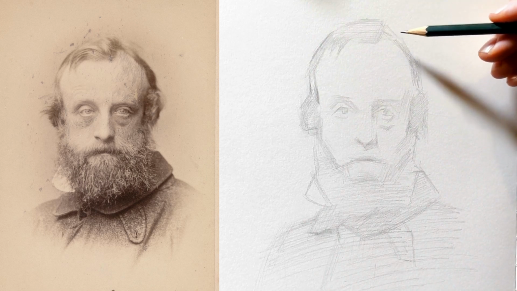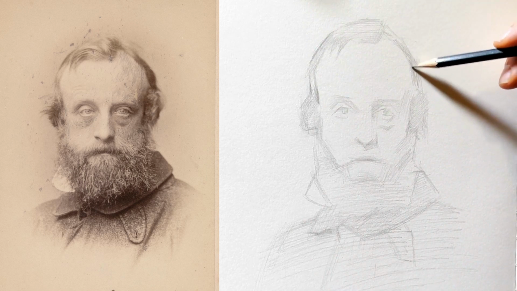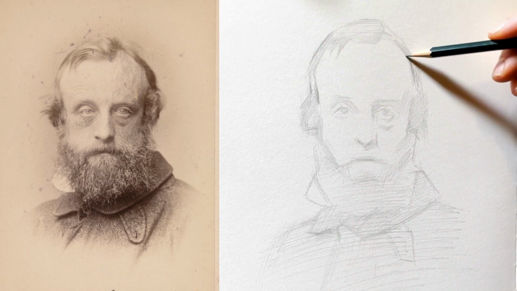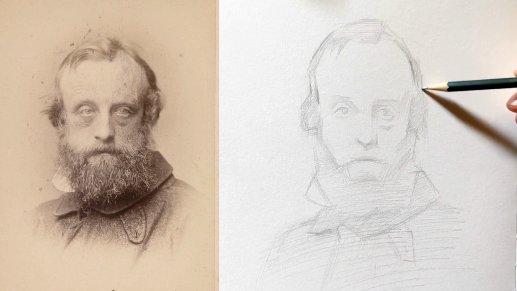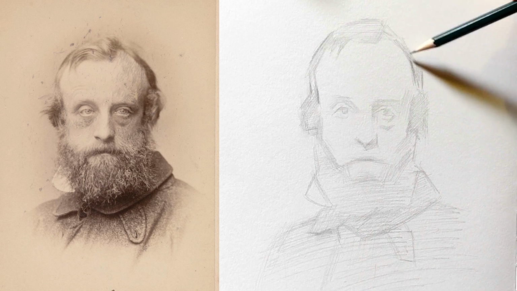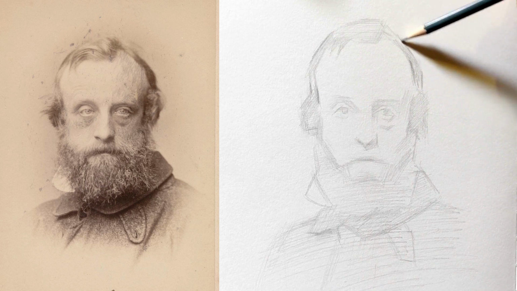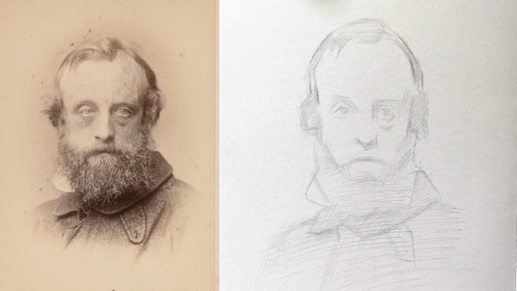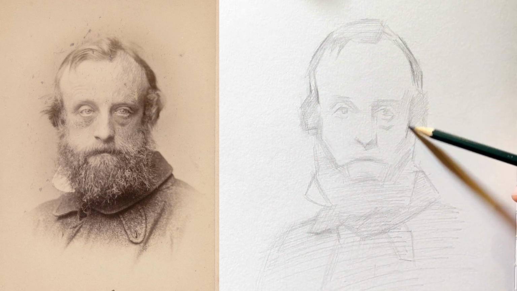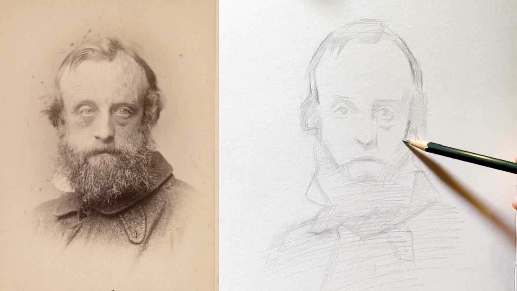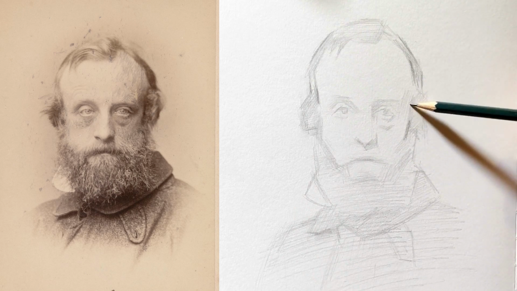So final thing I'm going to do, last few minutes of this session, holding the pencil slightly further up, I'm just going to solidify or darken somewhat some of the darker notes here and there. So more definite, things I'm a bit more definite about value-wise before next session.